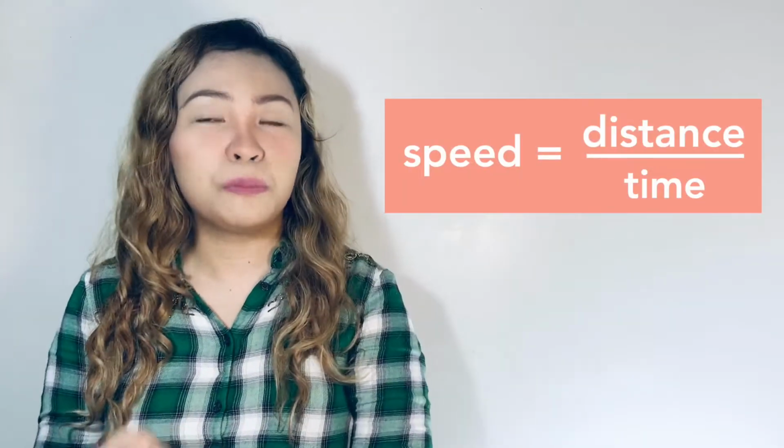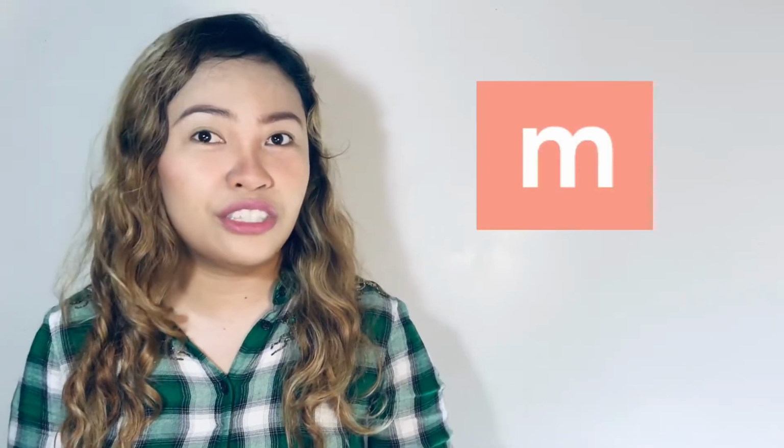When an object moves in a straight line and in a steady speed, you can actually calculate its average speed if you have the total distance traveled and the total time taken. Using this equation, where speed is equal to distance over time, where average speed is measured in meters per second, distance is measured in meters, and time is measured in seconds.